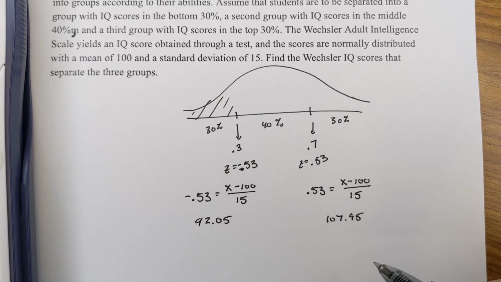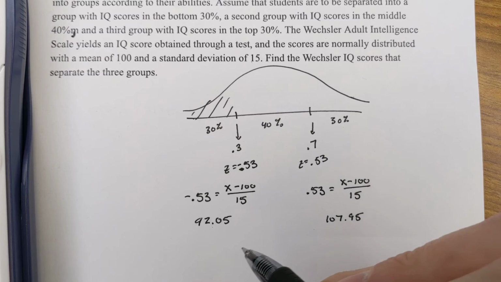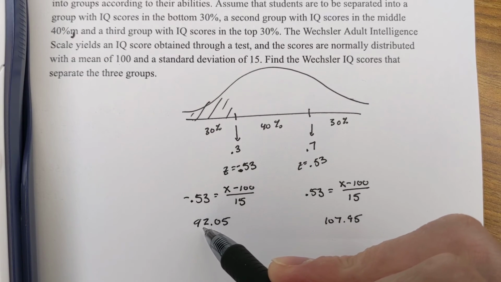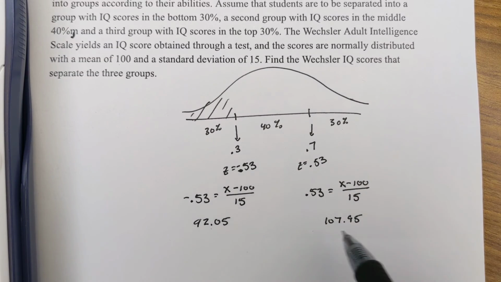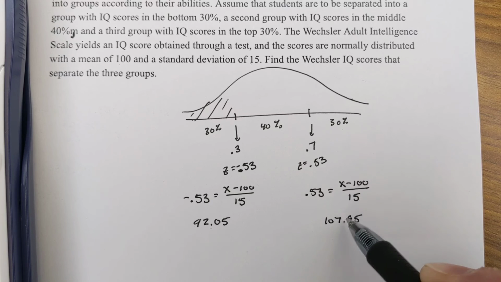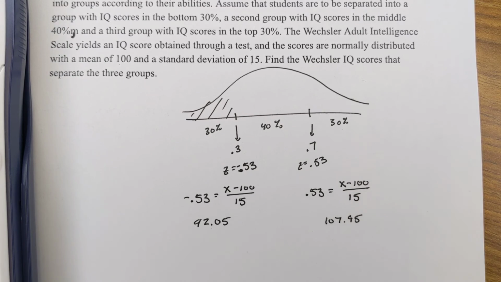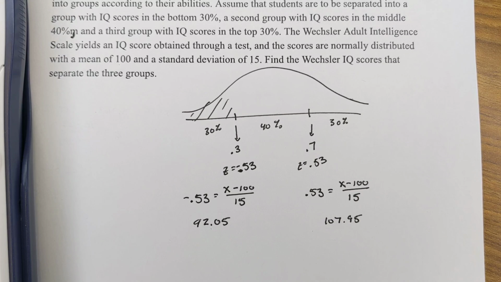So these are the IQ scores that would break your 3 groups up. So the lower group would have anyone less than 92, the middle group would be between 92 and 108, and the upper group would be anything more than 108, which brings us to the end of the section.